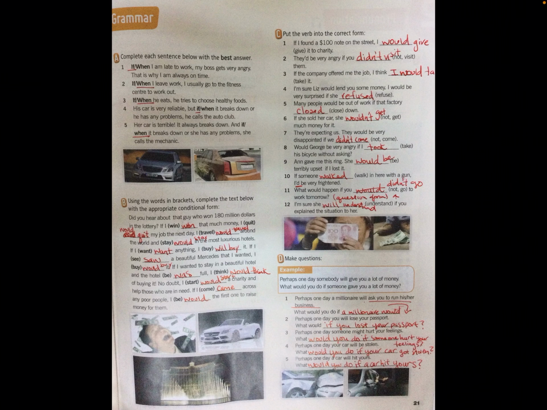Now, when we are using second conditional, we are going to use would or could. So, did you hear about the guy who won $180 million in the lottery? If I won that much money, I would quit my job the next day. I would travel around the world and would stay in the most luxurious hotel.